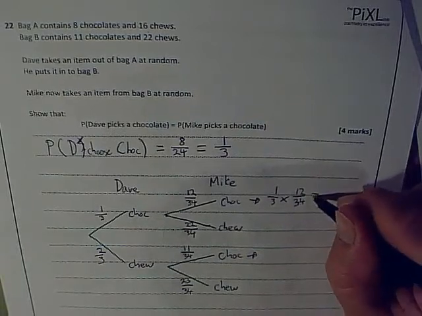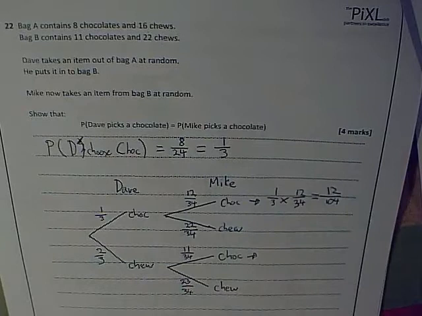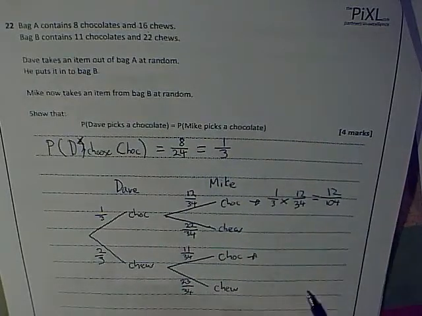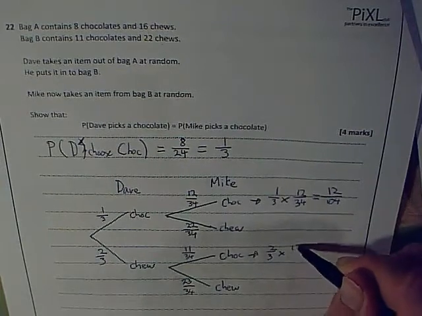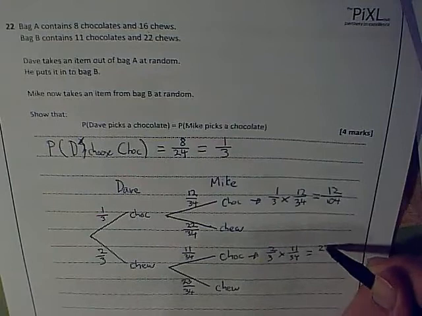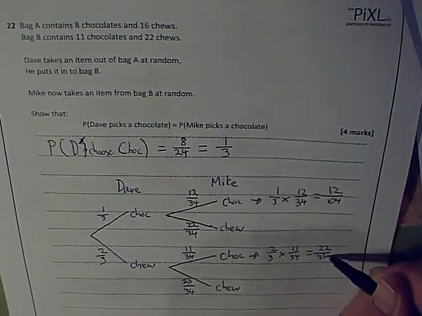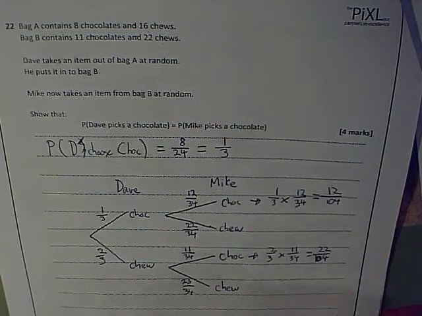So that is 12 out of 102. And if I go this way, it's 2/3, multiplying along the branches, times 11 out of 34, which is 22 out of 102.